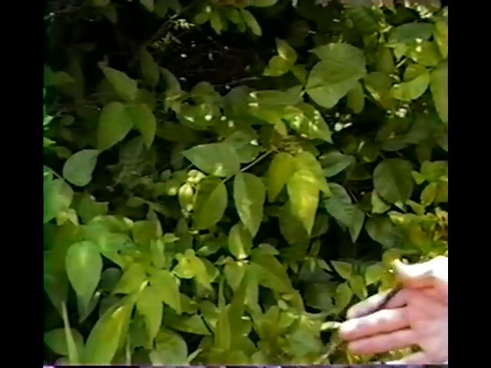I've been told it's really good for ground cover. It's excellent ground cover. The berries are a good source of food for deer and other wildlife. Still, I'd rather that they use something else.